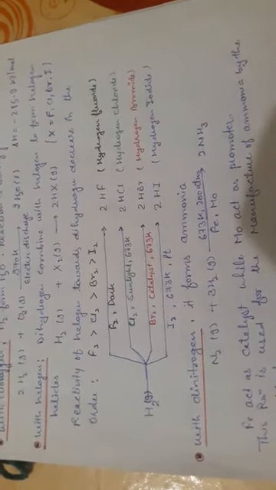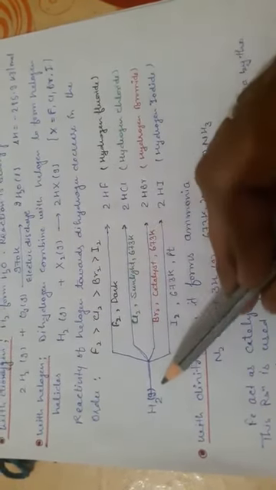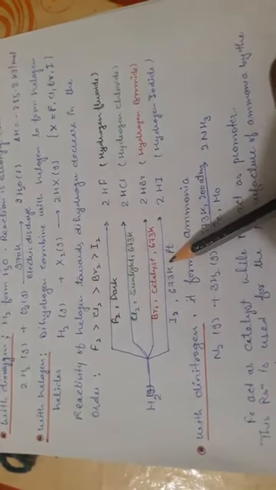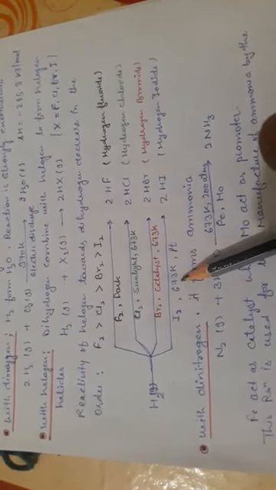So here hydrogen reacts with fluorine even in dark conditions, hydrogen reacts with chlorine in sunlight, hydrogen reacts with bromine in the presence of a catalyst at a temperature of 673 Kelvin, and hydrogen also reacts with iodine with a platinum catalyst at a temperature of 673 Kelvin, forming different products.